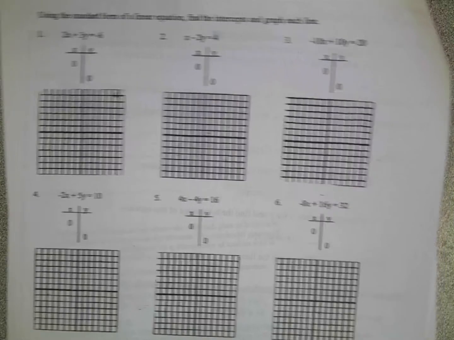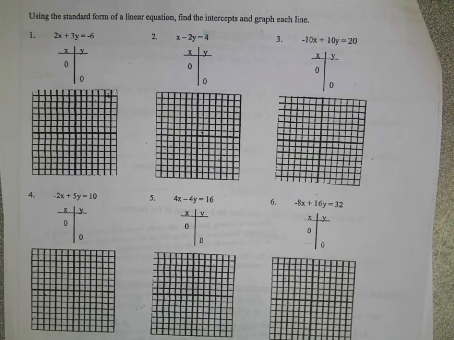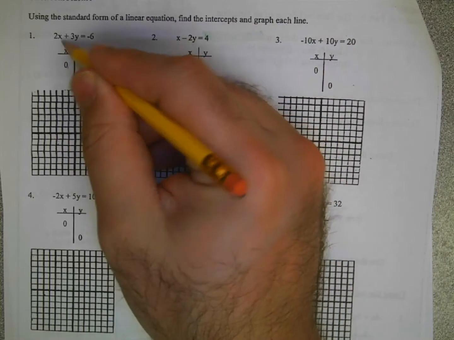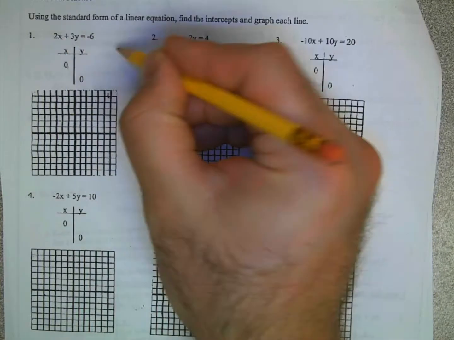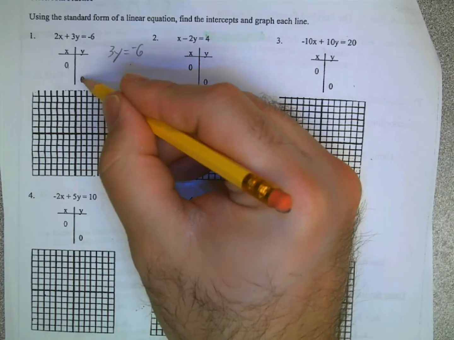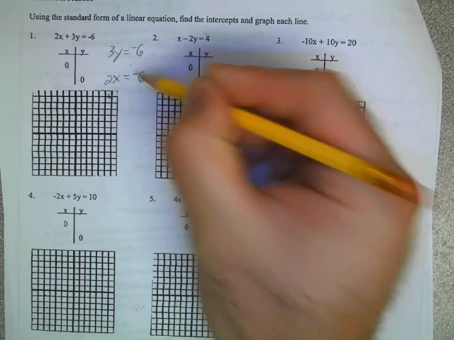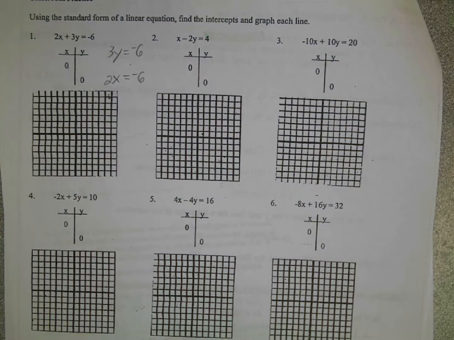As you can see on the back, there's a lot of practice. First what you have to do is substitute the 0 in for x. You'll be left with 3y equals negative 6. Solve for y. Then put the 0 in for y. You'll be left with 2x equals negative 6. Solve for your x value.